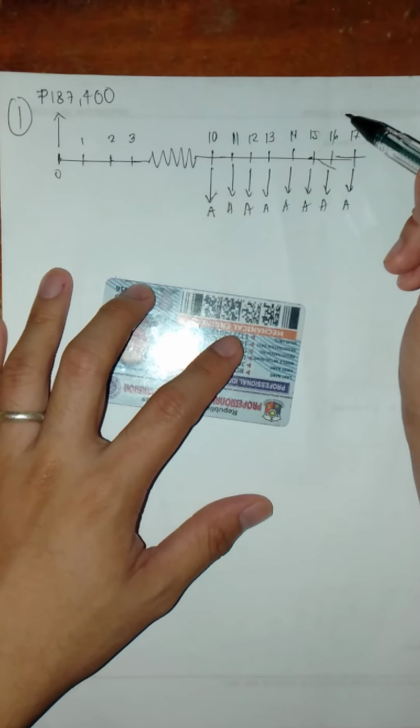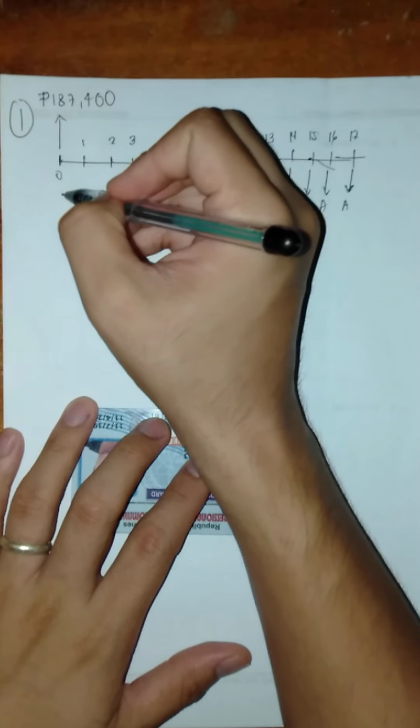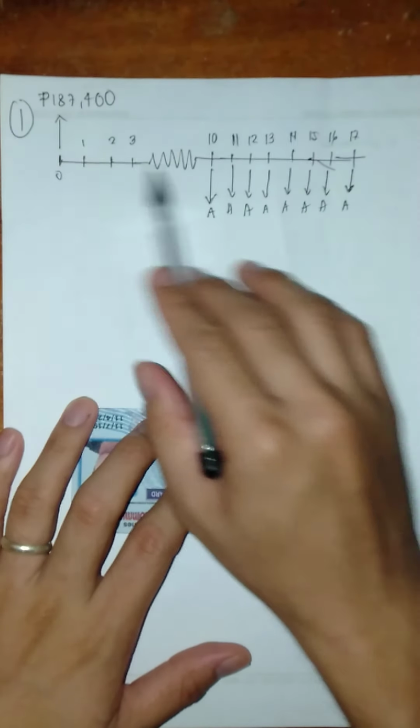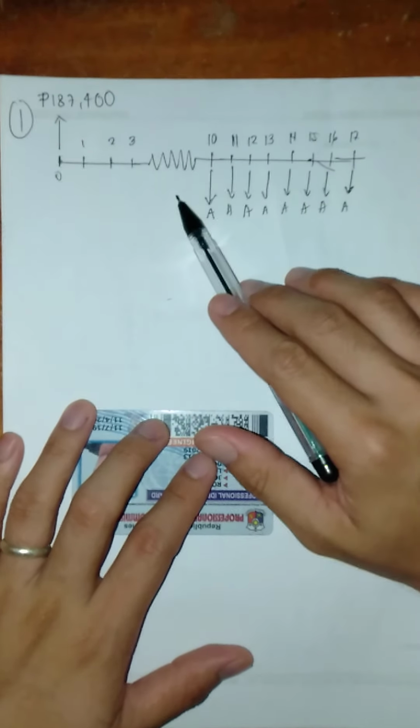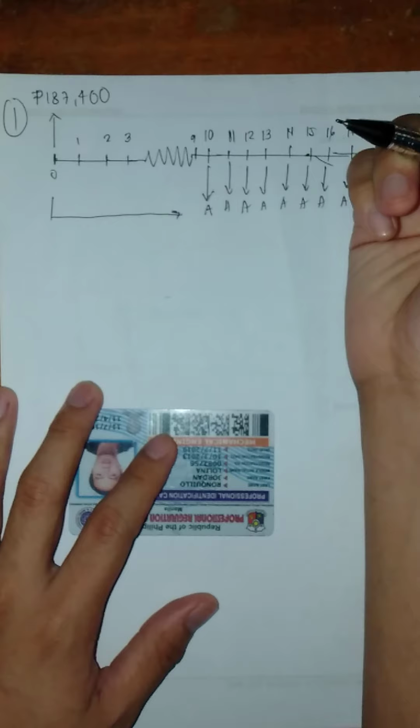Okay. So, what we're gonna do, guys, to solve this problem, we need to project or to solve for since itong deferment na to, this deferment represents compound interest. Yung starting from the 0 year. So, if you're going to project this, of course, it will stop on the 9th year.